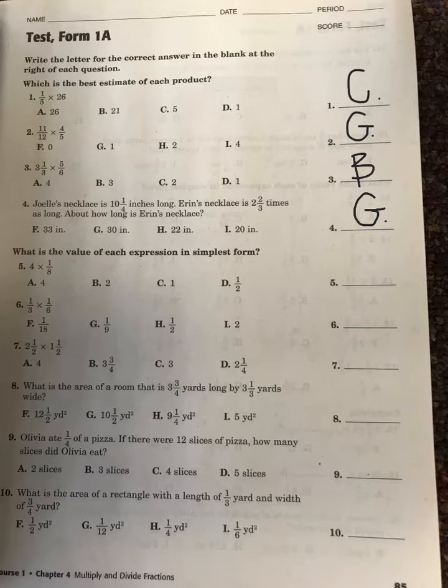Number 5 is 4 times 1/8. We want to take 4, and we can put it over 1 to help us multiply, times 1/8. And when we multiply across, we get 4 over 8, which simplifies down to 1/2, which is letter D.